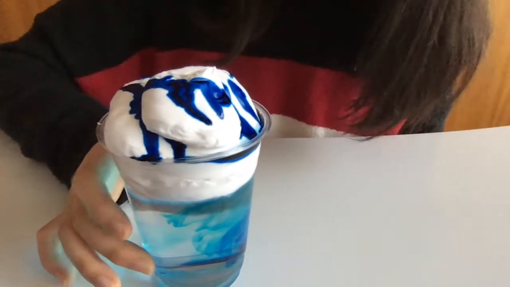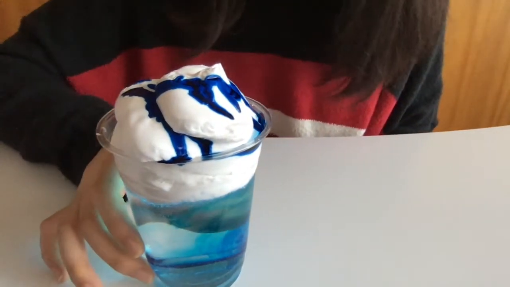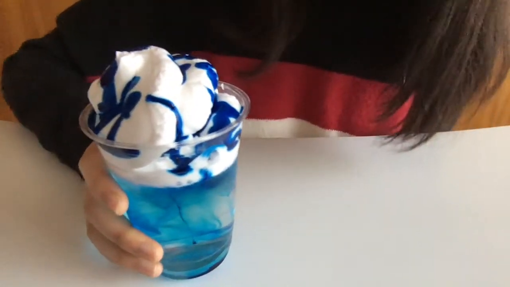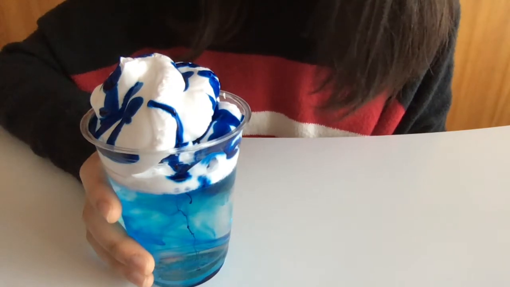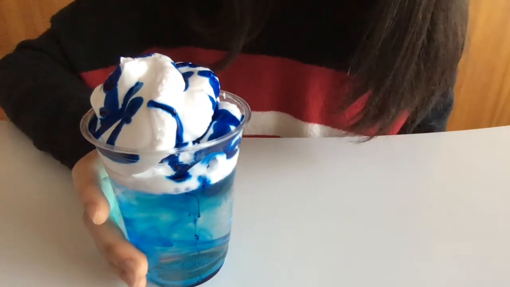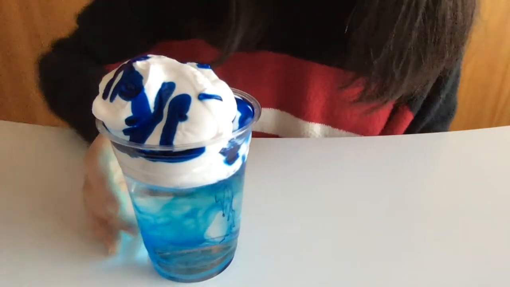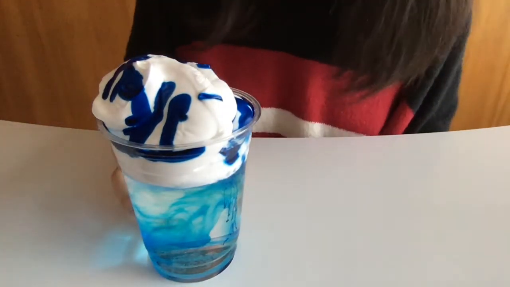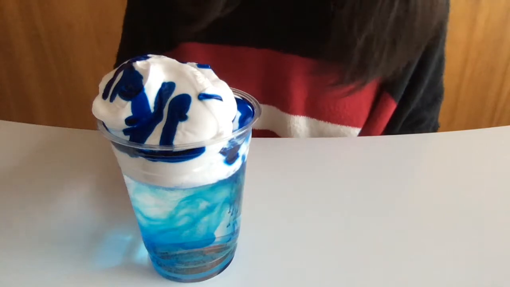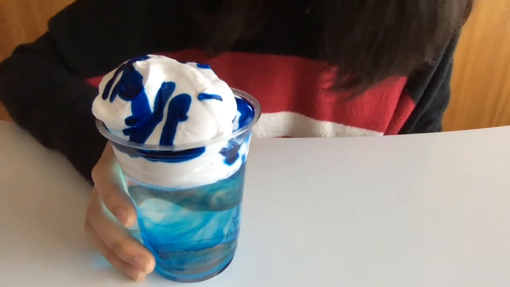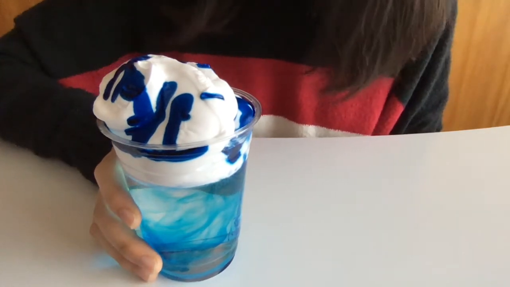Let's see what happens after a little bit more time passes. So now my water has almost turned blue, and this is because the food dye is really dense, so that's why it's seeping through to the water. You can keep it for a longer time if you want to observe further changes, and I think it's a really interesting way to show the water cycle, and I hope you enjoyed this experiment.